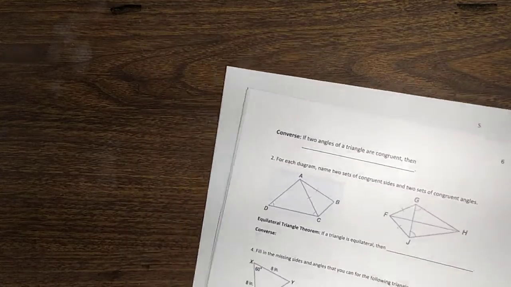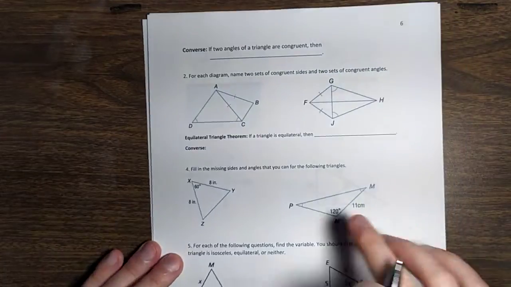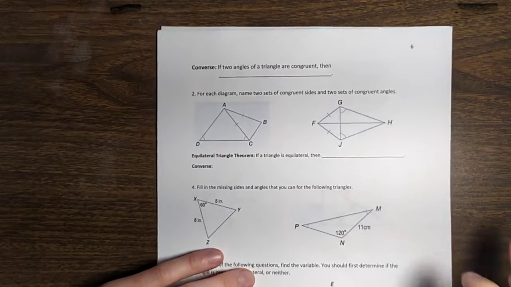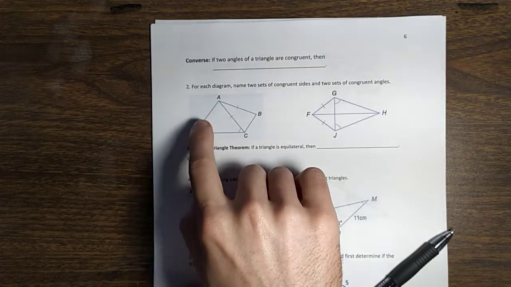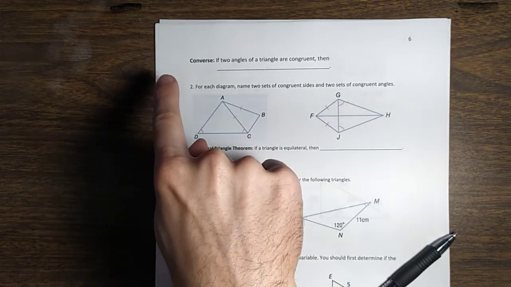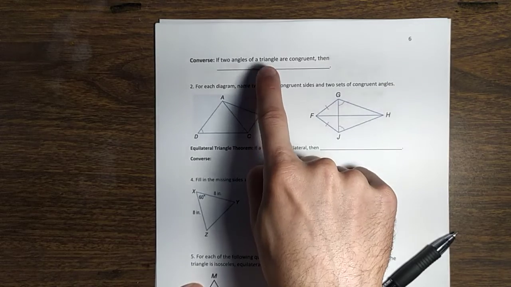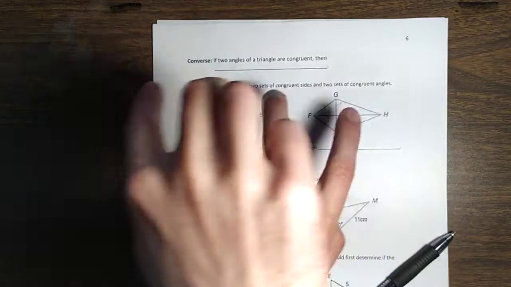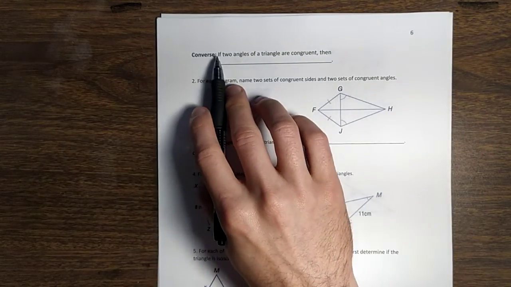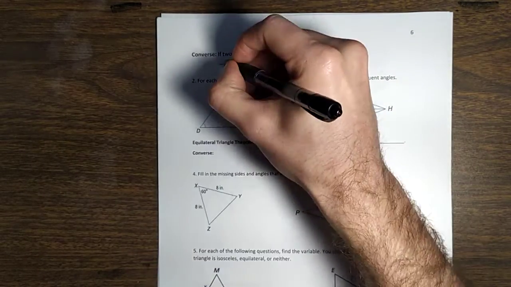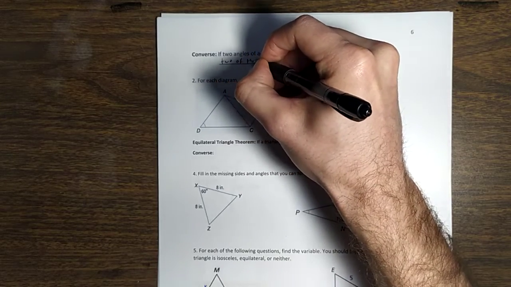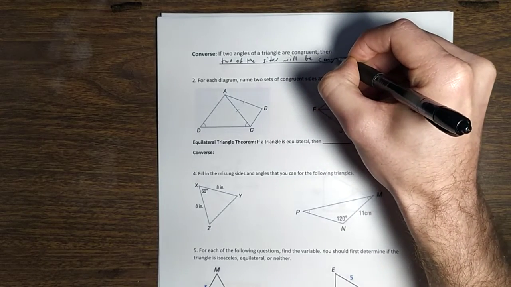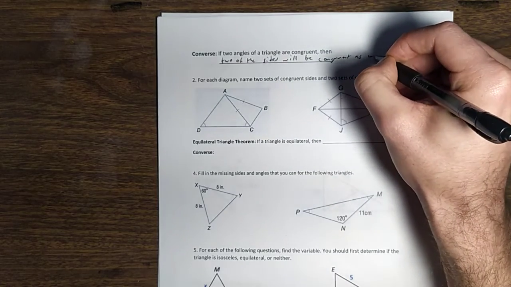Okay. The converse. We learned about this in our second unit. It's been a while. So I'll do this for you all. So remember that the regular statement was if two legs are the same, then that means the two base angles are the same. The converse is where you switch those two statements. So now if two angles of a triangle are congruent, then two of the sides will be congruent as well.